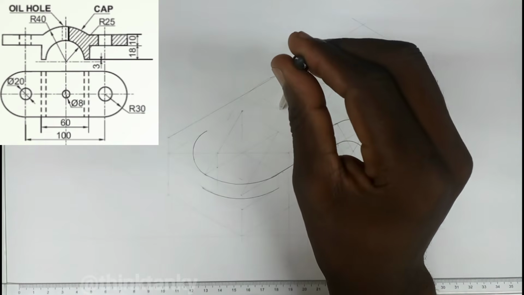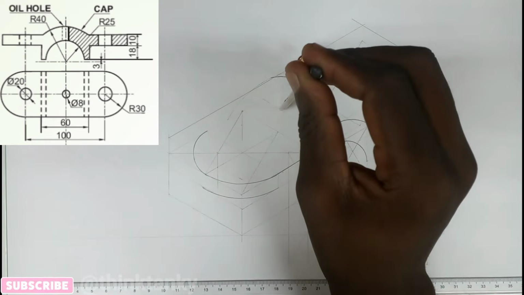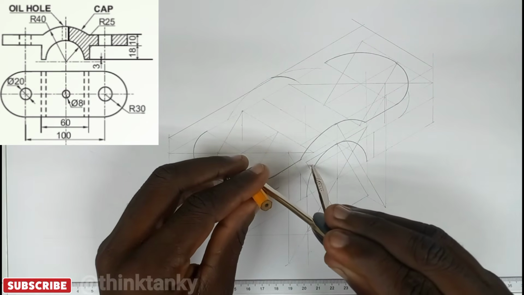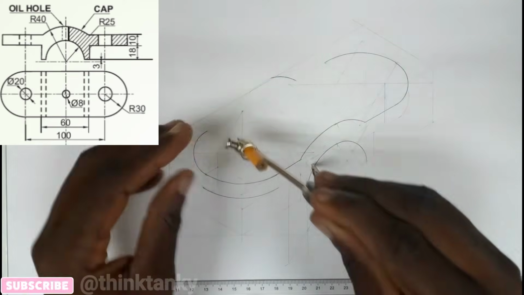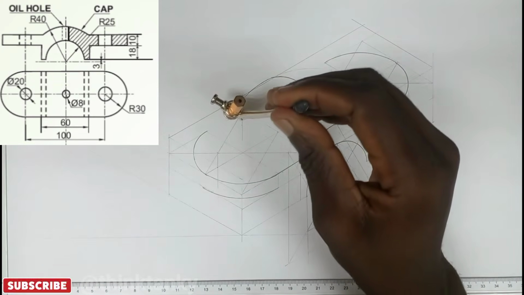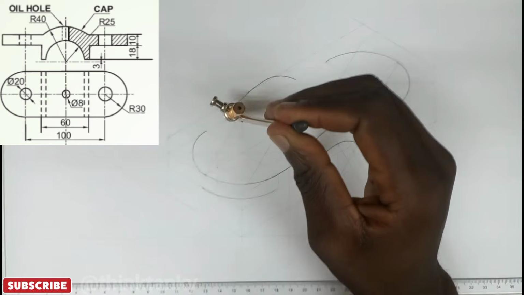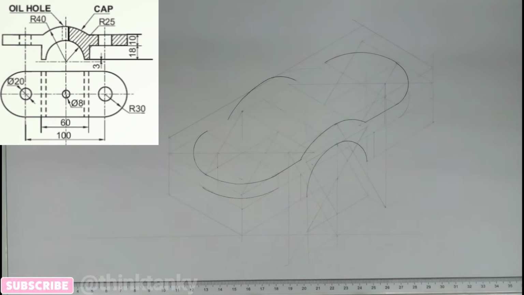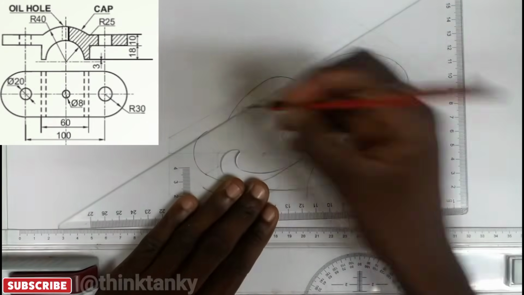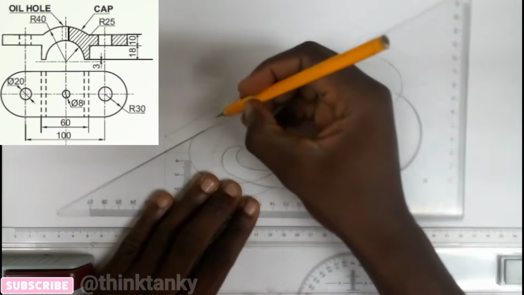Okay, so as you can see, this point is the same center, join this point, and now you can join this.